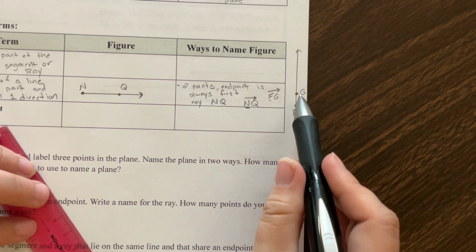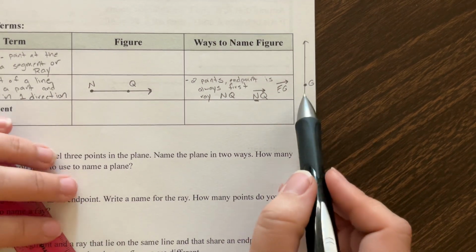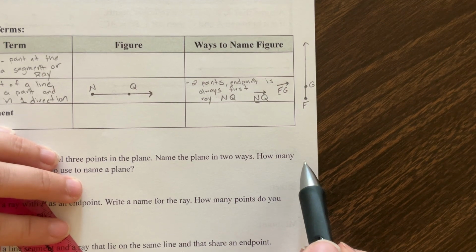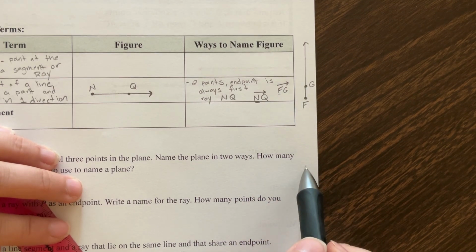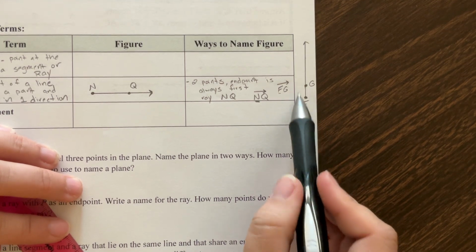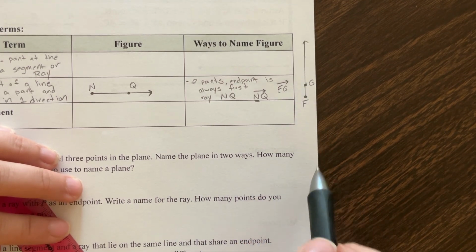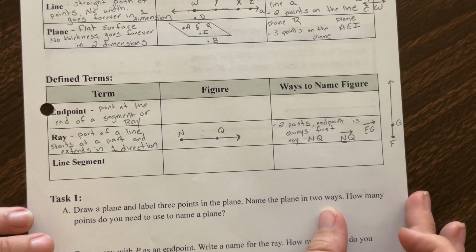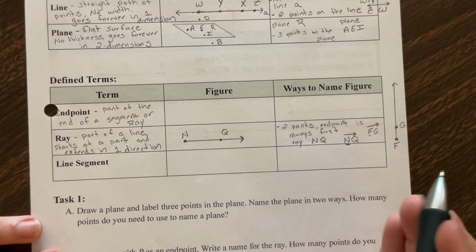We wouldn't call this ray GF because GF would go from here down this way. GF would go here to here. It's a completely different set of points. They overlap a little bit here in the middle, but it's a completely different set of points. So we have to be very careful on how we name a ray. It always names the endpoint first.